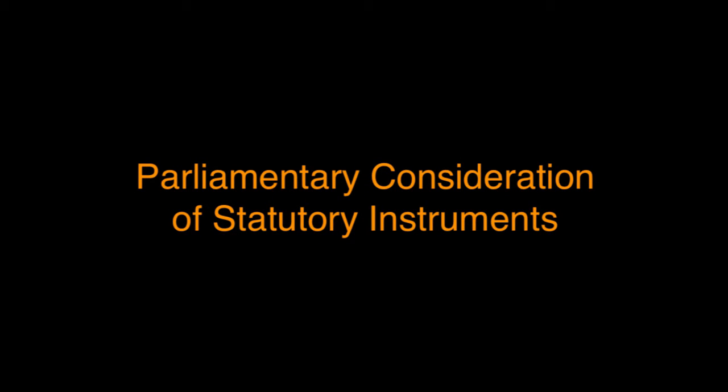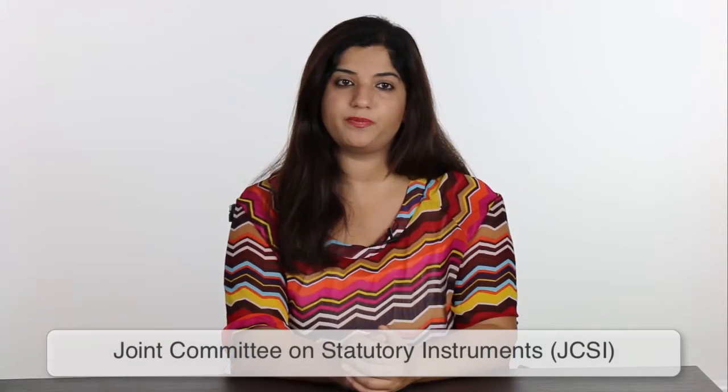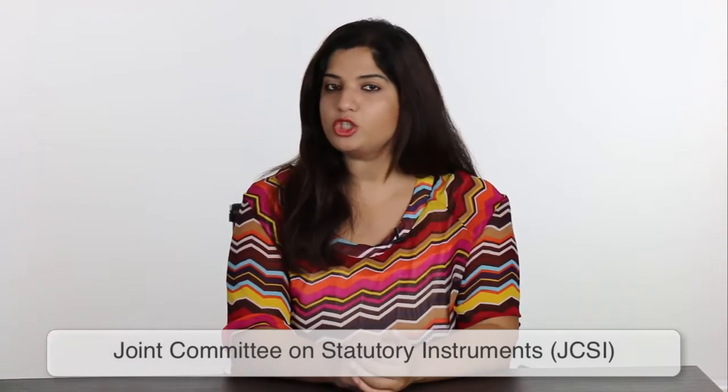Parliamentary consideration of statutory instruments. Let's look at the Joint Committee on Statutory Instruments first. Most statutory instruments subject to parliamentary procedure are examined by the Joint Committee on Statutory Instruments.